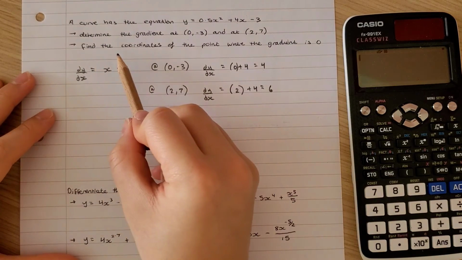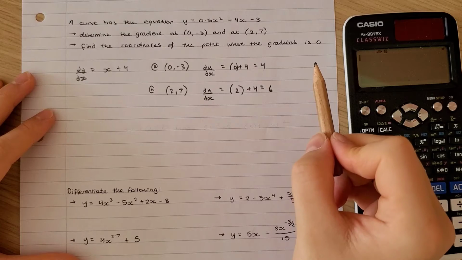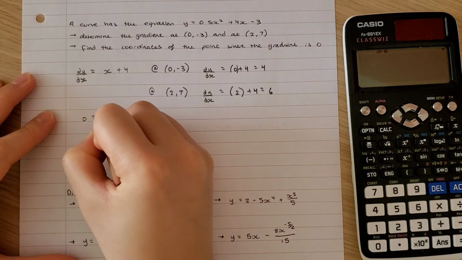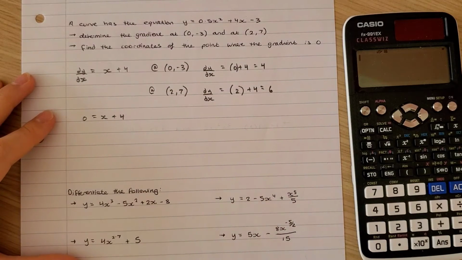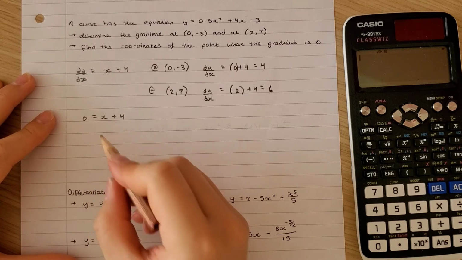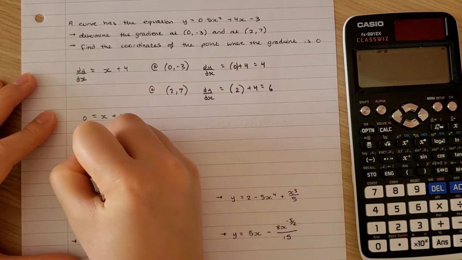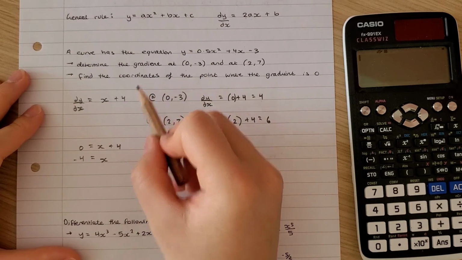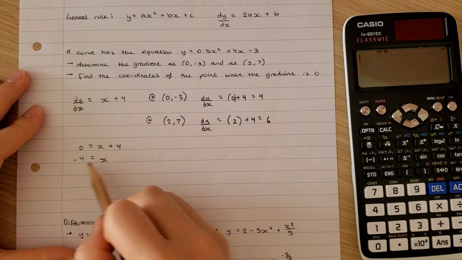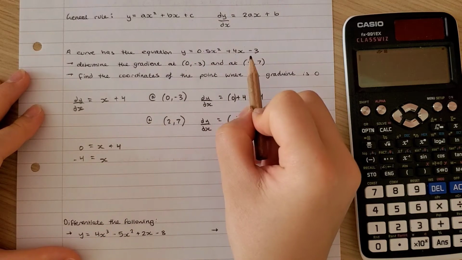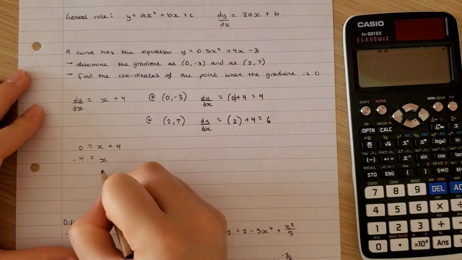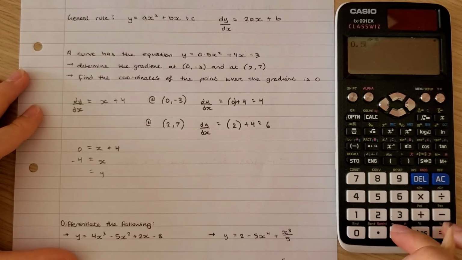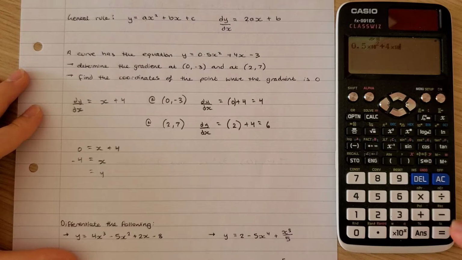It says find the coordinates of the point where the gradient is 0. So we have our formula for the gradient, and we just make it equal 0. So we have 0 equals x plus 4, so our x coordinate is minus 4. Then it says find the coordinates, so you need the y value, sorry. We can just plug this value of x into our original equation to get the corresponding y value. So y equals 0.5x squared plus 4x minus 3.